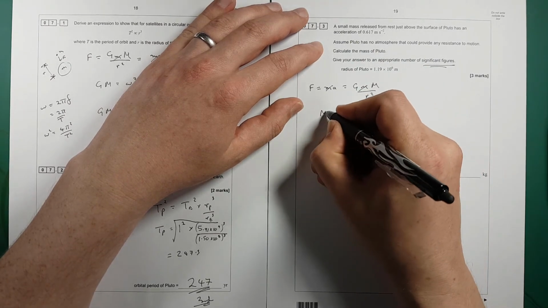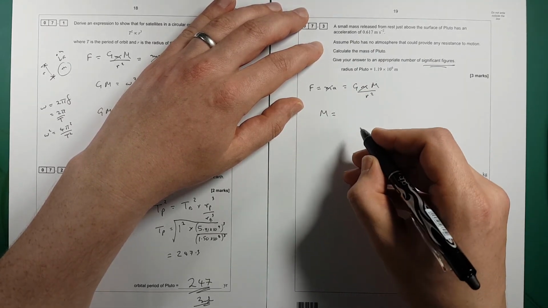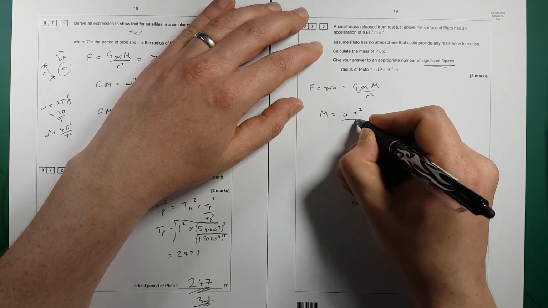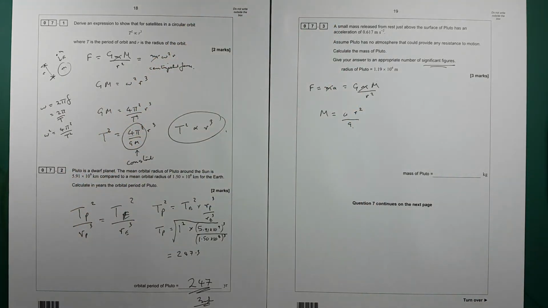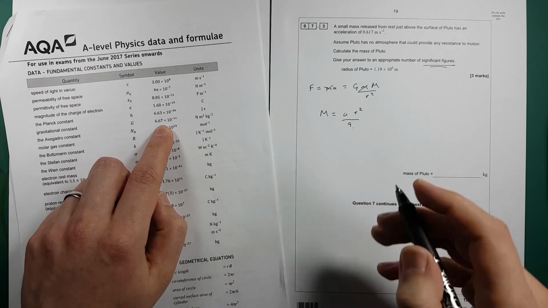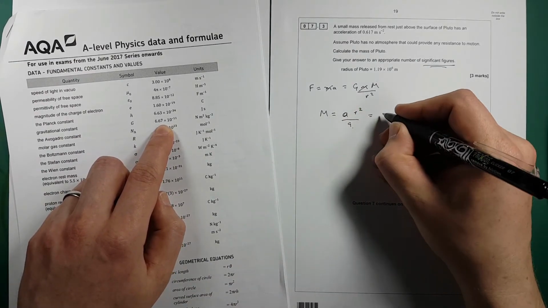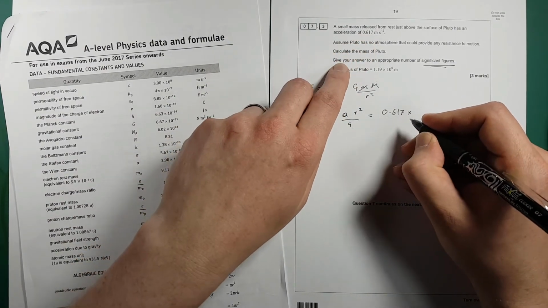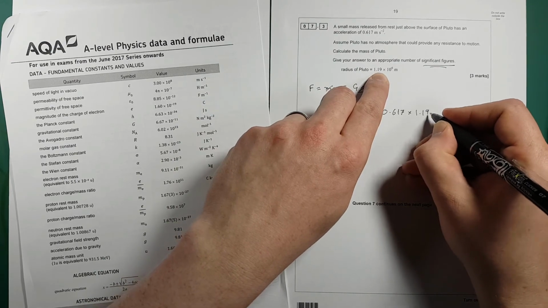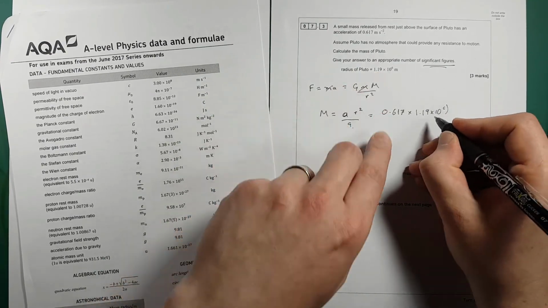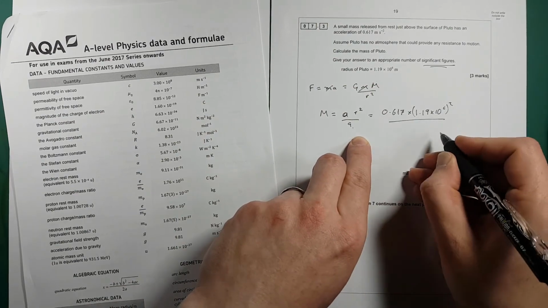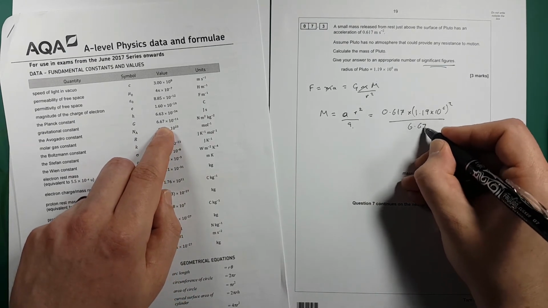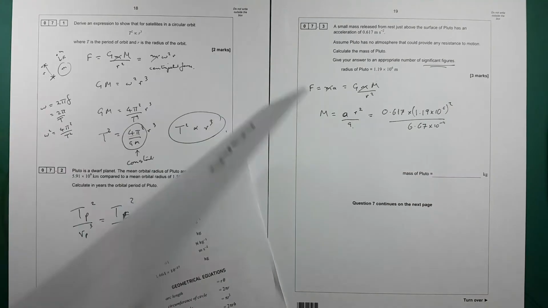I can rearrange for the capital M, the mass of the big object, so in this case Pluto, and we get acceleration times r squared divided by G. G is there, so that's just equal to 0.617 times the radius, 1.19 times 10 to the 6, and that's got to be squared, divided by G, which is 6.67 times 10 to the minus 11.